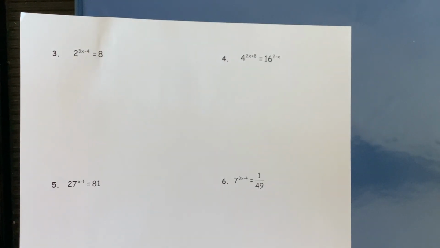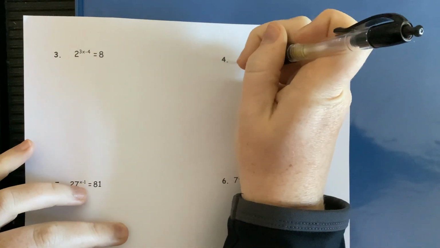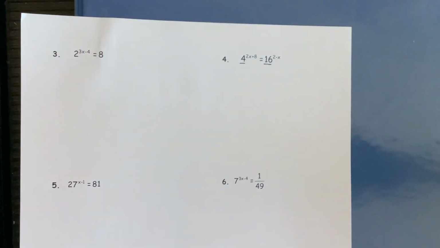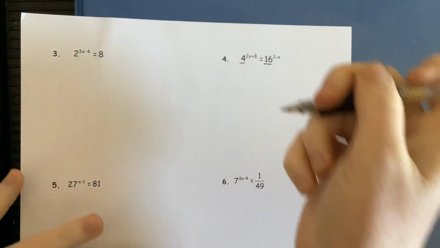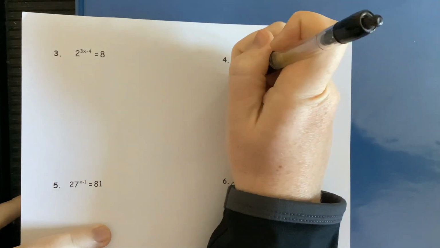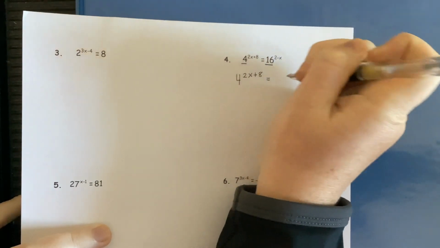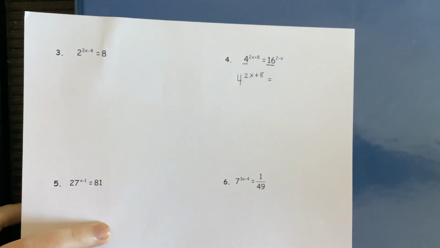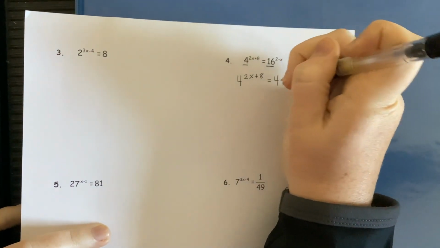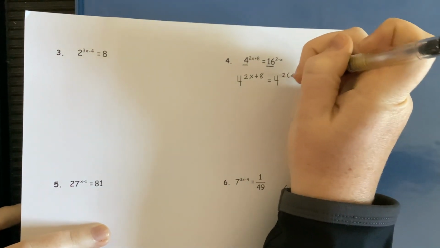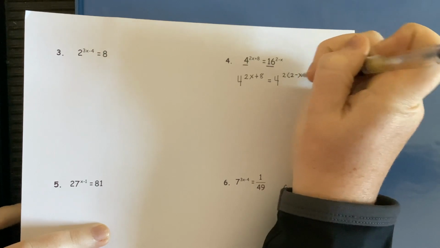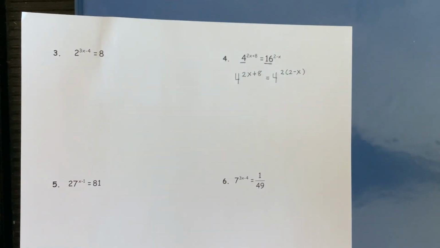Let's focus. So right off the bat, you have a base of 4, you have a base of 16. Those are not the same. We cannot just cross out. So we have to think, how can we rewrite one to be the other? All right, so in this case, I'm going to keep my left side, but I know that I can rewrite 16 as 4 squared. So I'm going to rewrite it as 4 squared, and then that's going to be times your 2 minus x.